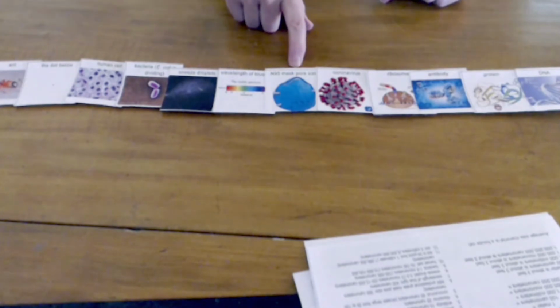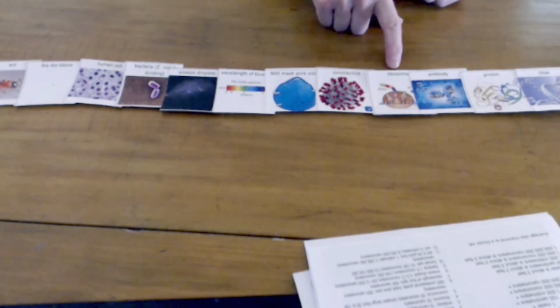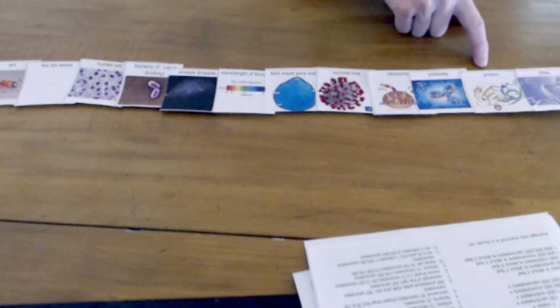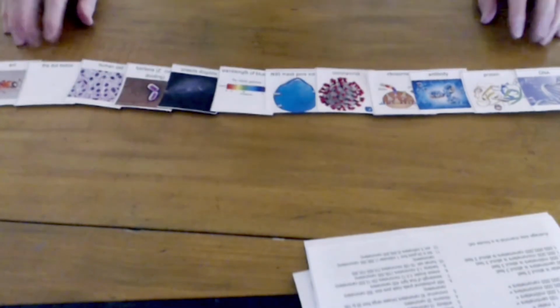Ant at the largest, the dot, the human cell, even smaller is the bacterium, even smaller are the droplets of sneezes, even smaller is the wavelength of light, even smaller is the pore size on an N95 mask, even smaller is the coronavirus, even smaller is a ribosome, even smaller is an antibody, even smaller is a protein, and the smallest on this list is DNA. Oops, not that. So this is the order.